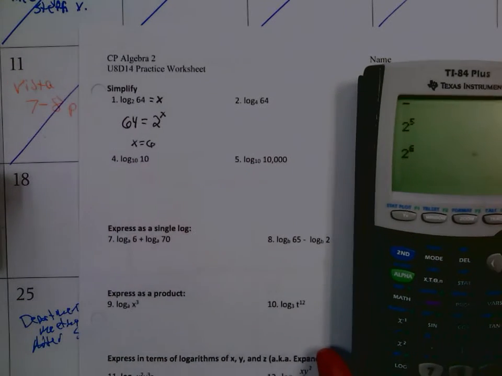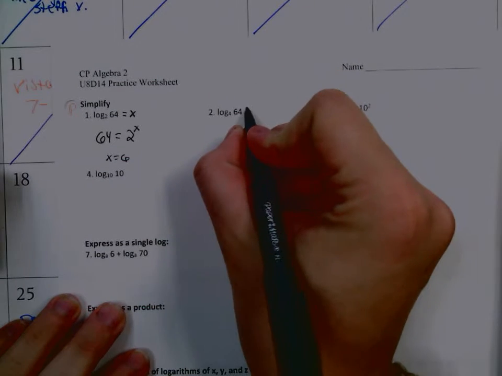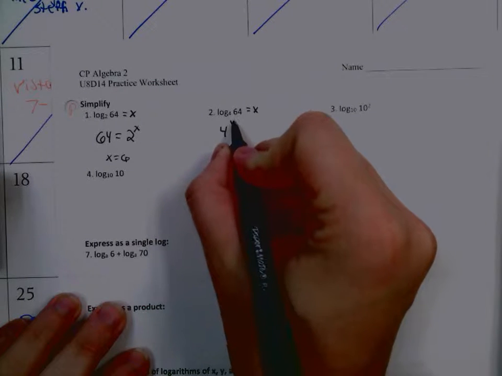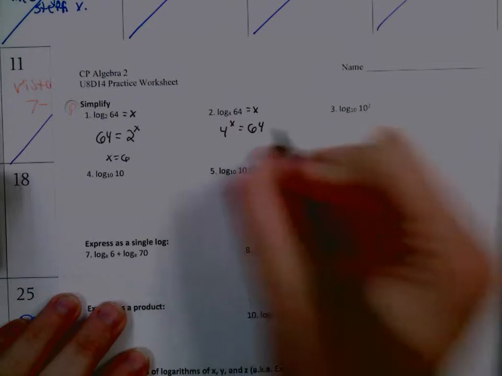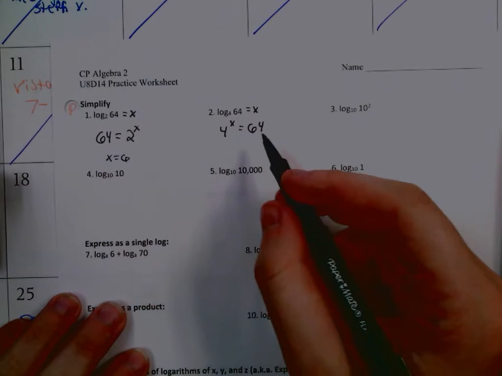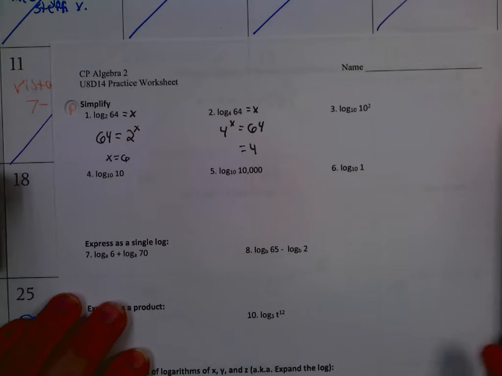If you don't like that method, there is always the second method. So if we set up the second problem, you're going to get that 4 to the x power equals 64. Again, you could do it with the previous method, or you can rewrite 64 to be base 4. So 4 to what power gives me 64?